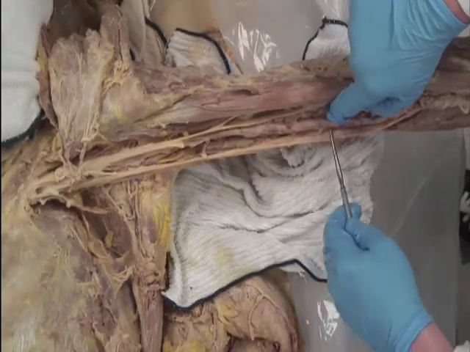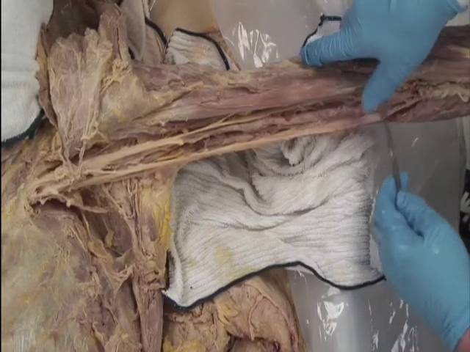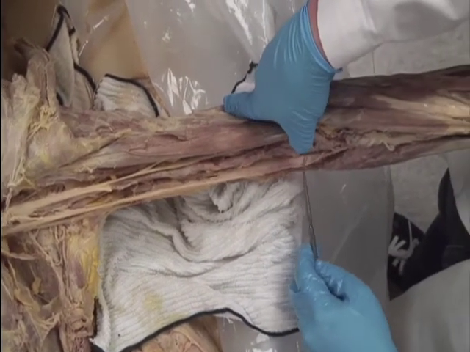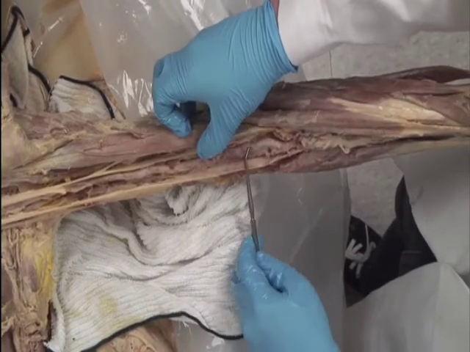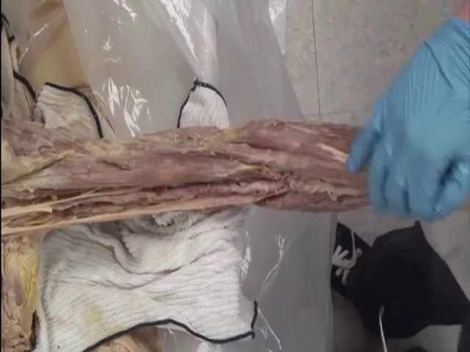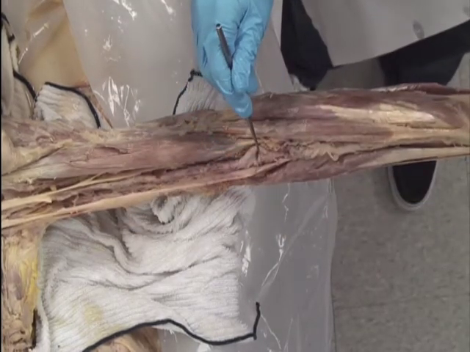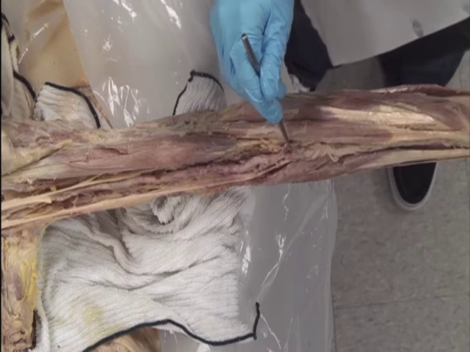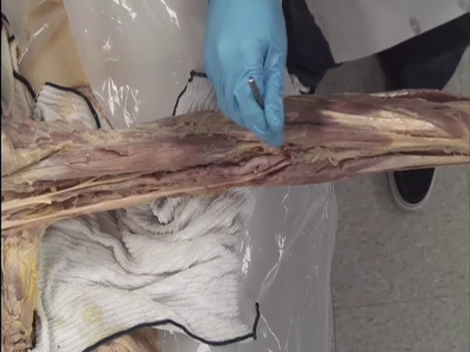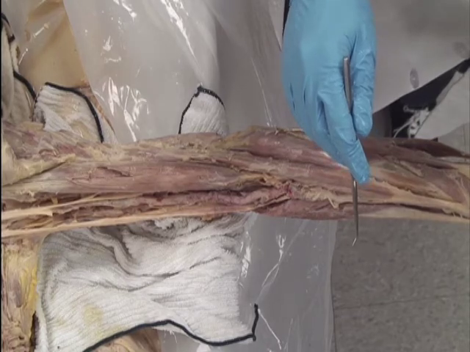Remember that the brachial artery is simply a continuation of the axillary artery as we move into the brachium or upper arm. Continuing down the arm to the antecubital fossa, we can see where the brachial artery splits into the radial and ulnar arteries. The more superficial branch here is the radial artery, and behind that, moving deep, is the ulnar artery. We will continue with those later in the segment.